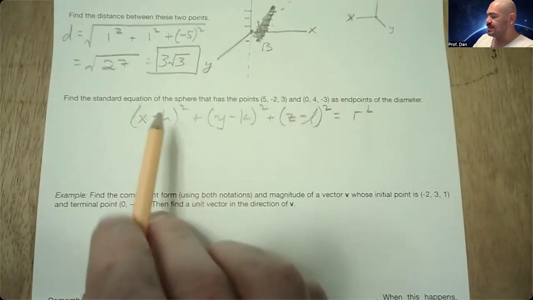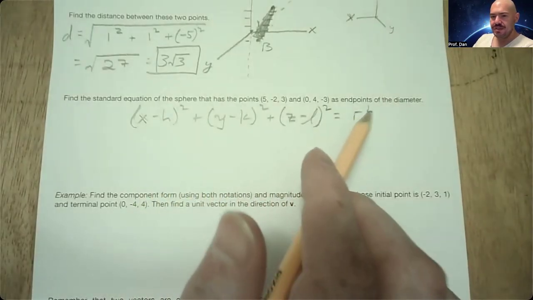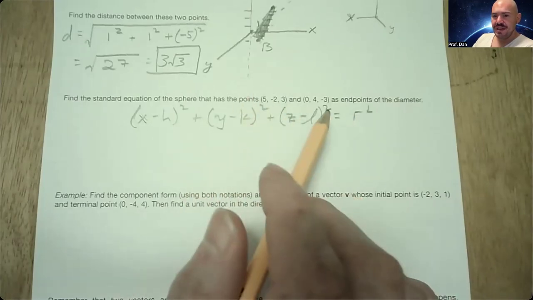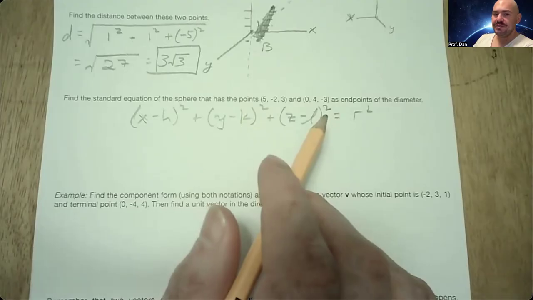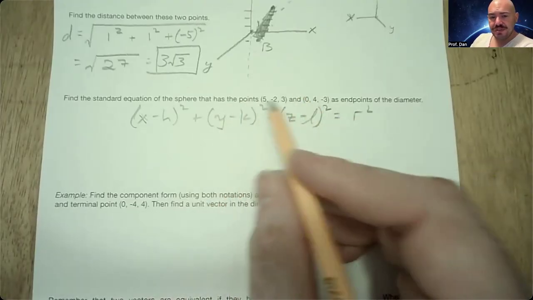So to write this, I need to know a few things. One, I need to know where the center of the sphere is. The other thing is that I need to know the radius of the sphere. And I'm only given the endpoints of the diameter, which is enough for me to get everything I need. So to start off with, let's get our center.